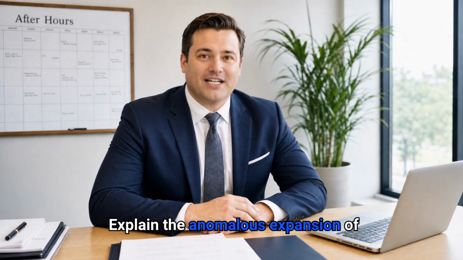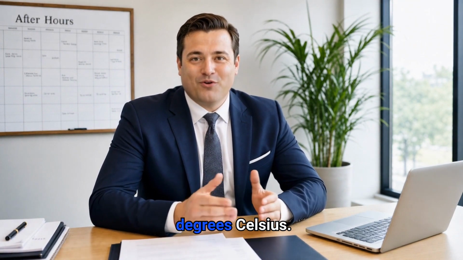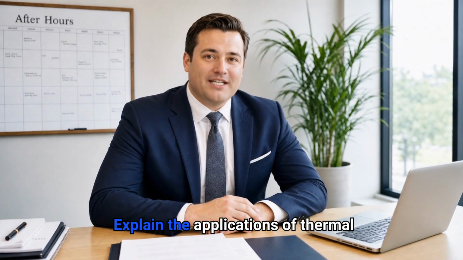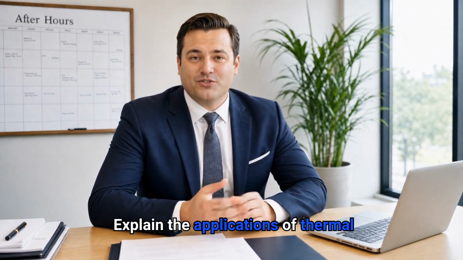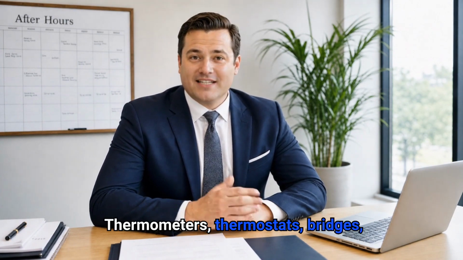Explain the anomalous expansion of water. Water expands when cooled below 4 degrees Celsius. Explain the applications of thermal expansion. Thermometers, thermostats, bridges, railway tracks, and pipes.